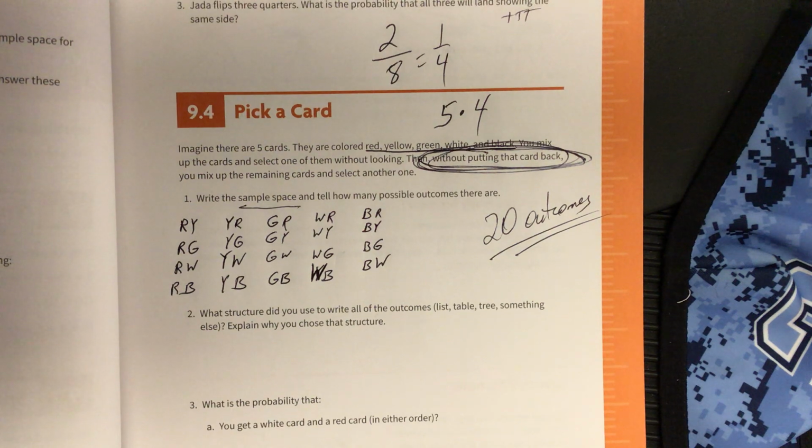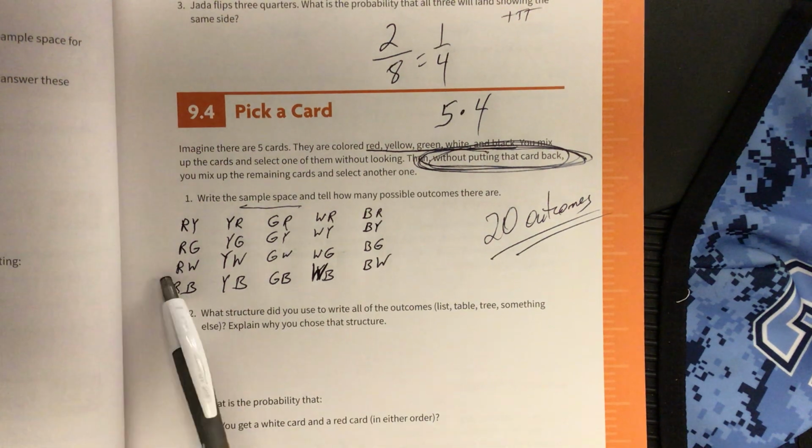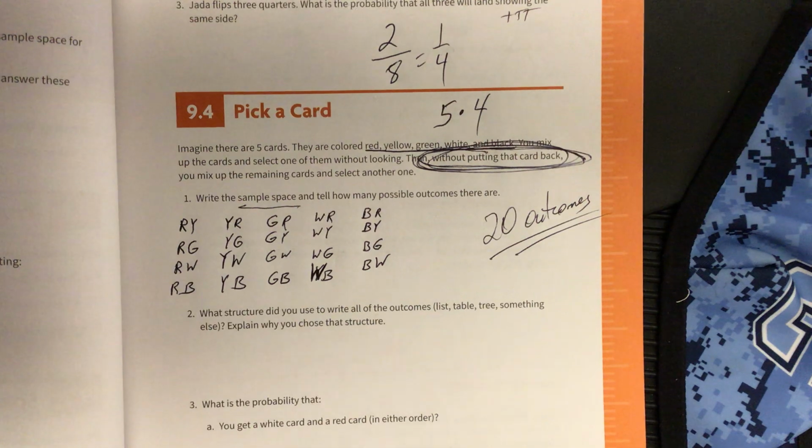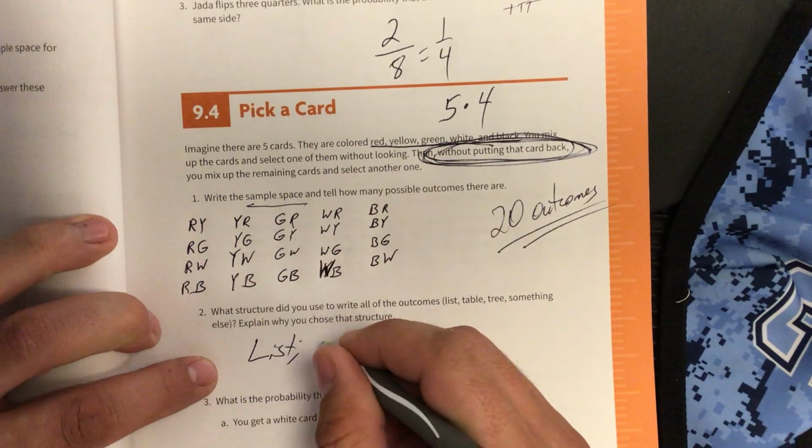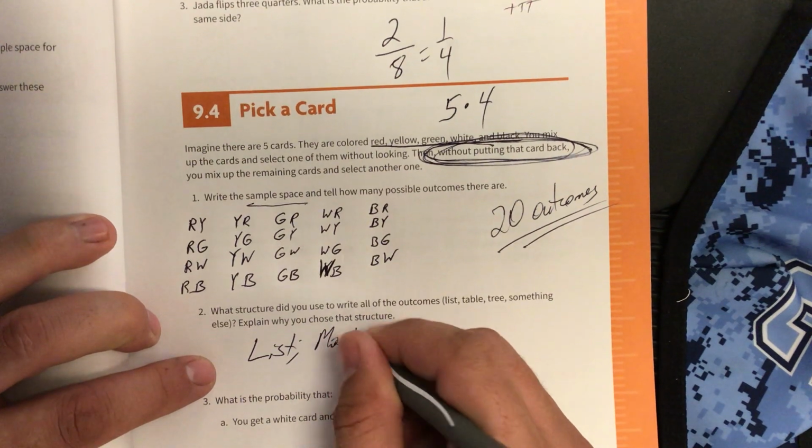And again, you should have 20, and none of the letters would be the same. If you could draw out the same color, how many options should you have? Should be 25. It'd be 5 options both times. And then you'd have to include red, red, yellow, yellow, green, green, white, white, black, black. But you're not putting it back in there. Okay, which structure did we use to make it? List. Why? Yeah, that was the most common vote, I guess.